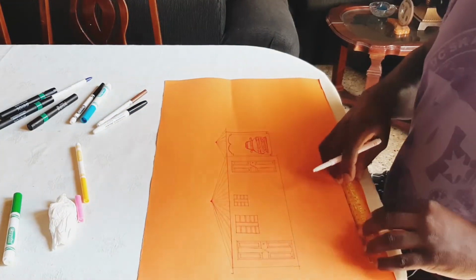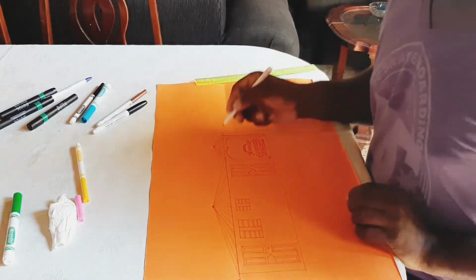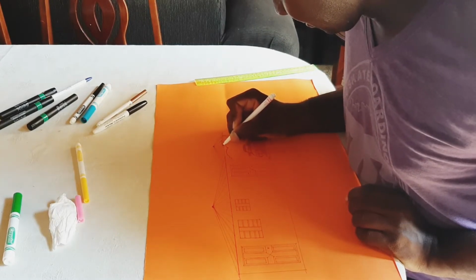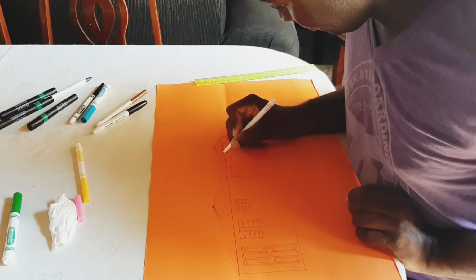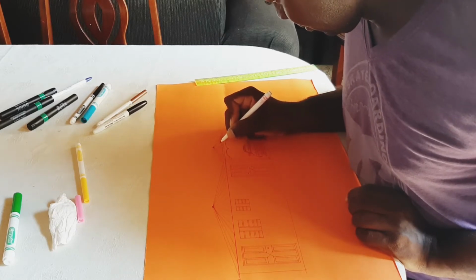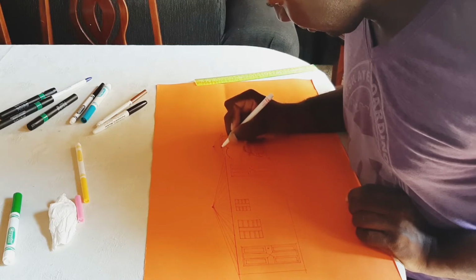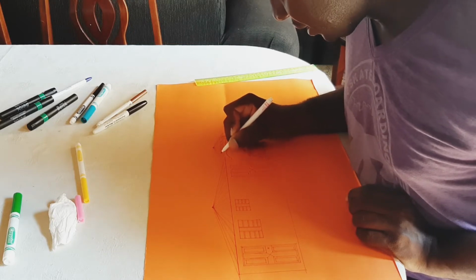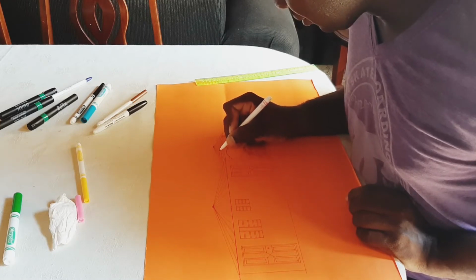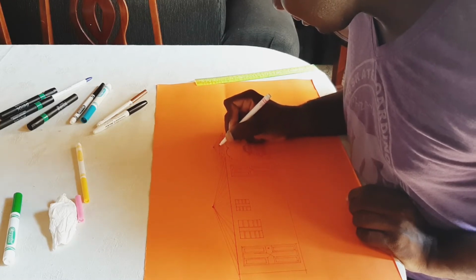Alright, so we can start drawing the pattern on the roofing. You can give it your own design. Roofing have different styles.